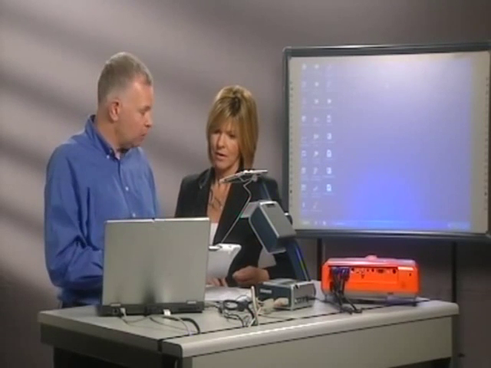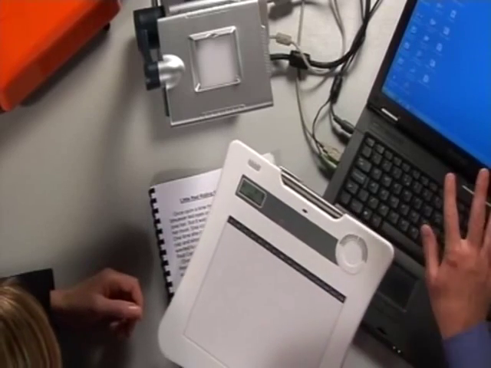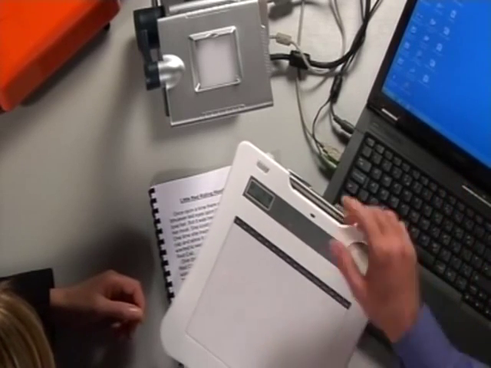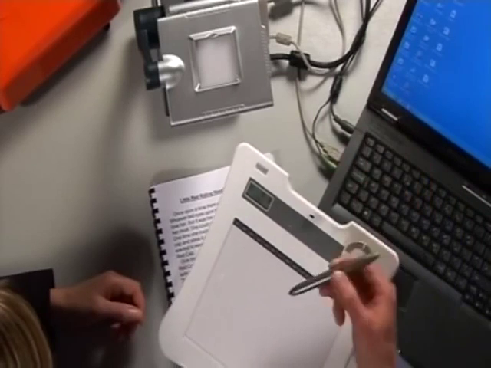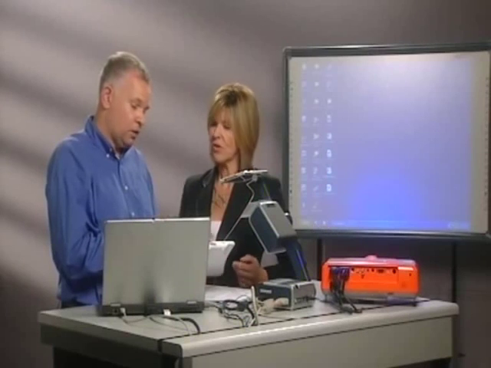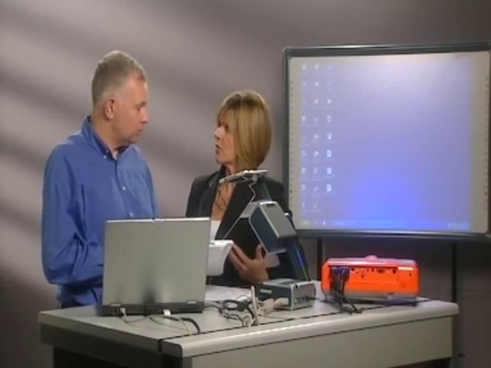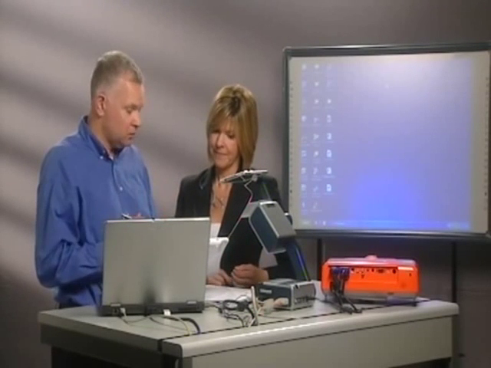There's a receiver plugged into my laptop, and this allows me to take remote control of my laptop. So it's got a pen on the top here, which is the equivalent of my mouse. So you could be anywhere, in a classroom or an auditorium, absolutely anywhere. That's exactly right. So it gives me complete flexibility in the classroom.